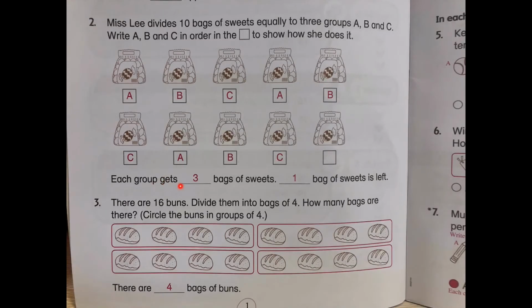So each group gets 3 bags of sweets because we have 1, 2, 3. 3A. That means group A gets 3 bags of sweets, and so does group B, 1, 2, 3. And also for group C, 1, 2, 3. And then we have this 1 bag of sweets that is left.